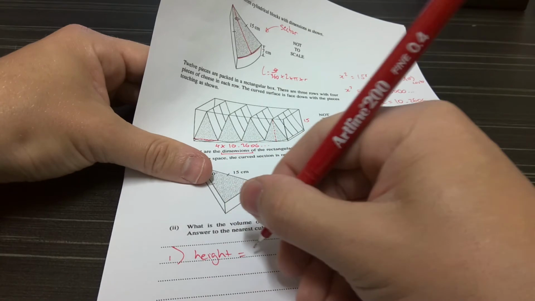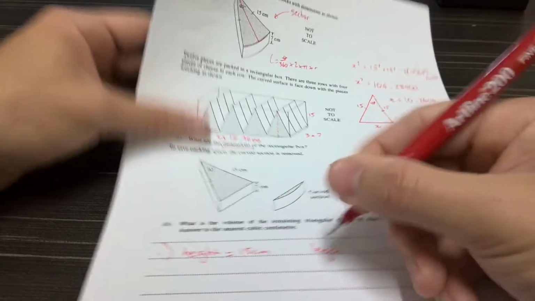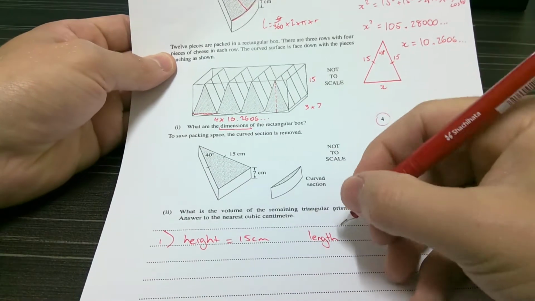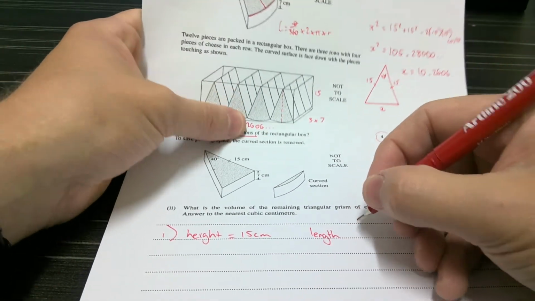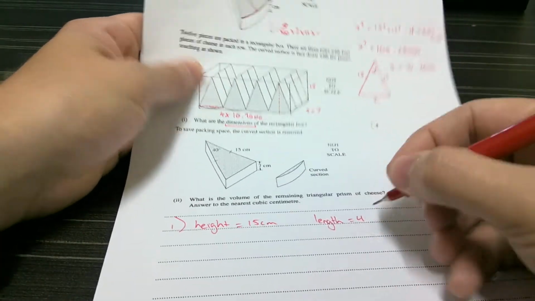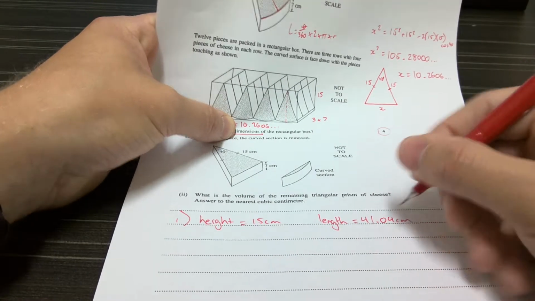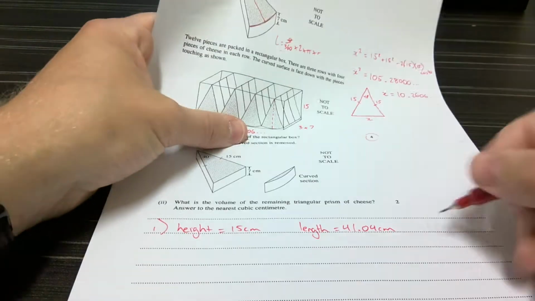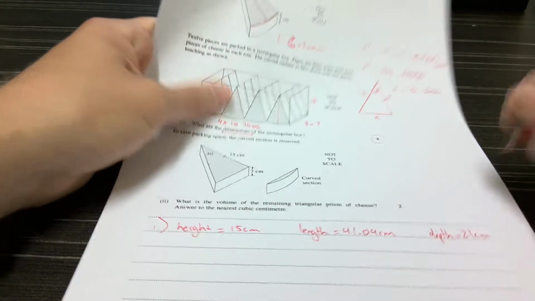So the height here is 15 centimeters. The length, as we saw here, is 4 times 10.2606, blah, blah, blah. So when you do that, you'll get, let's just do it to 2 decimal places. It didn't tell me what to round it to, so I'm just going to do 2 decimal places, so 41.04 centimeters. And then the depth, well, that's just 3 times 7, so the depth equals 21 centimeters.